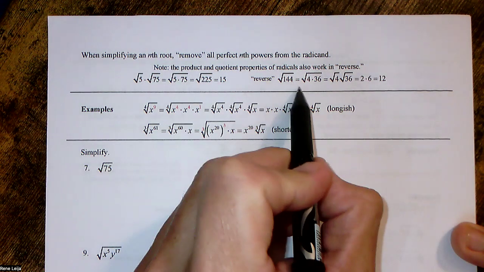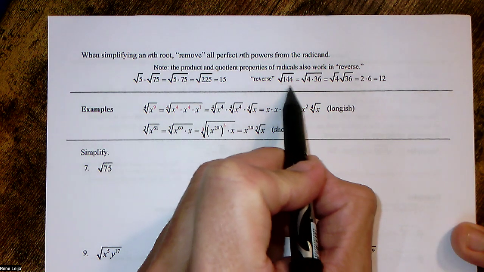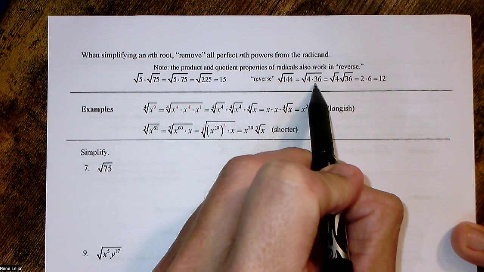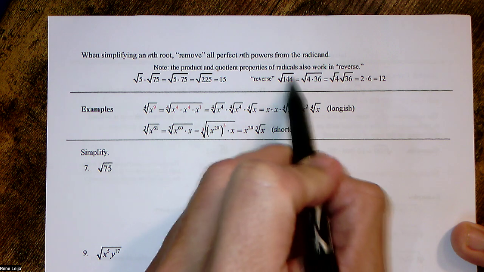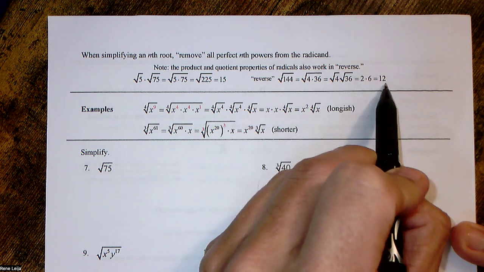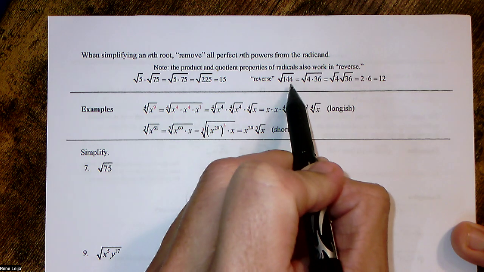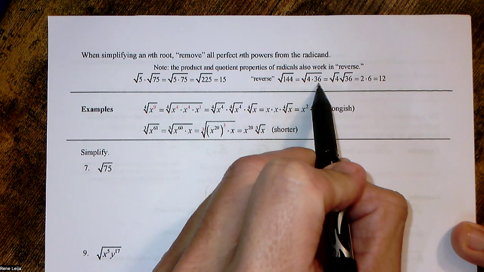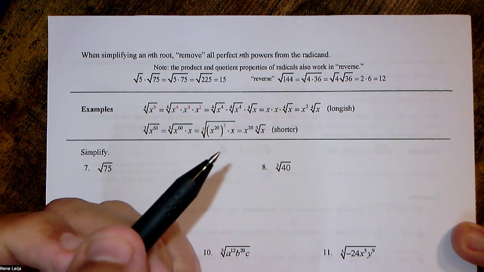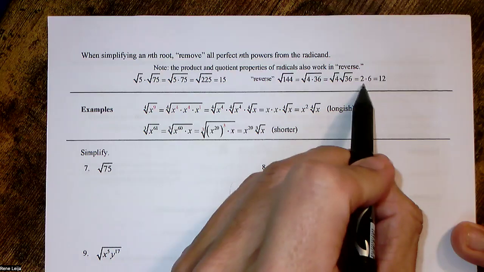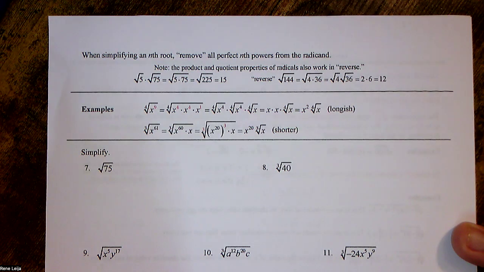Now here, the square root of 144. If you don't recognize that this is a perfect square to jump all the way to 12, then you would break this apart and look for those perfect squares, and then once you find those perfect squares, simplify them and get your number.